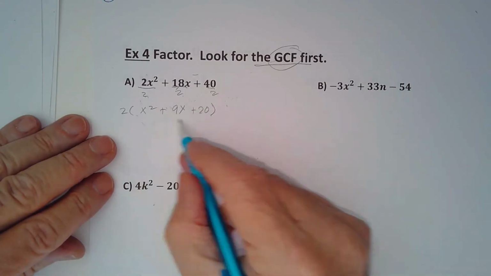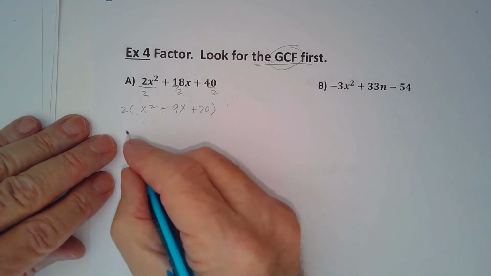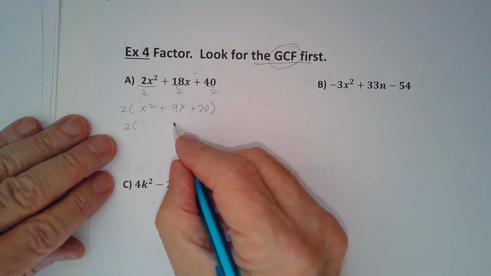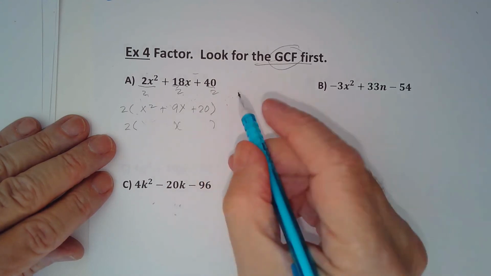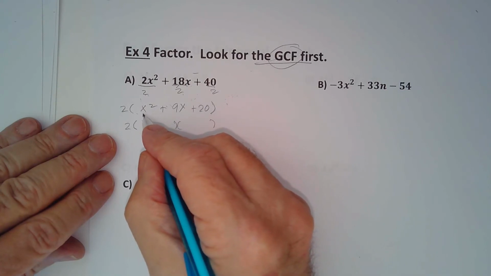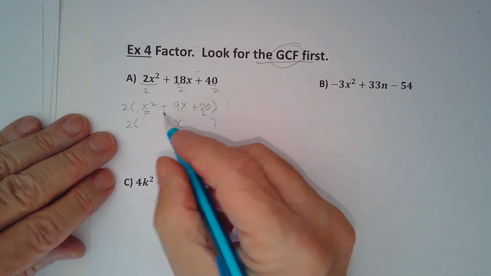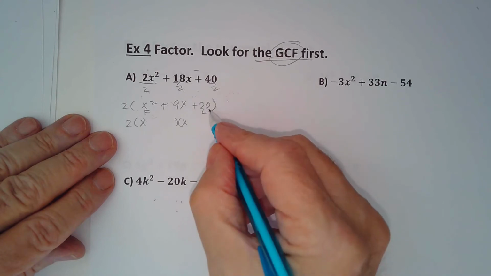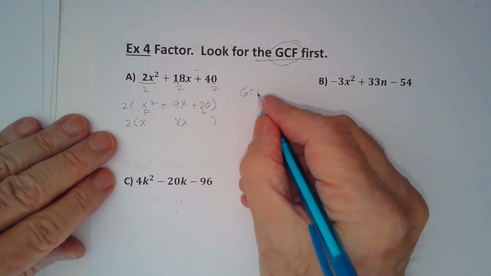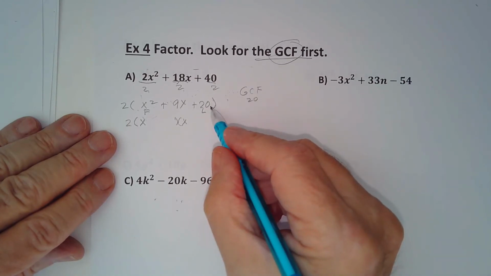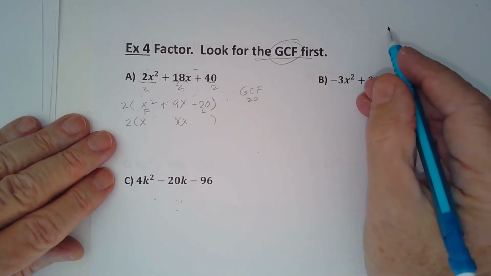So now I'm going to FOIL this trinomial here. Okay? So I've got the 2. You can't forget it. You have to leave it there. But you're now going to have two bubbles here, or parentheses. And this is your first, and this is going to be your last. So your x times x is x squared, right? And then your last, the factors of 20. I want two numbers that multiply together equal 20, but when added together equal 9.